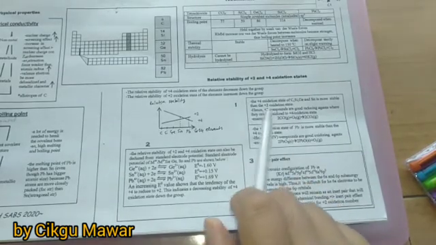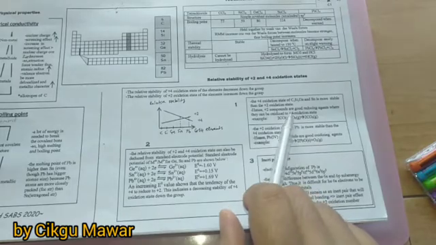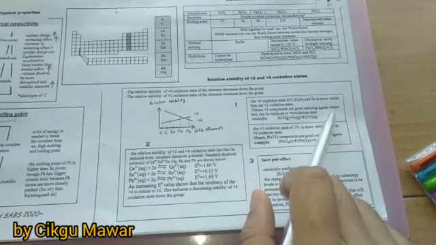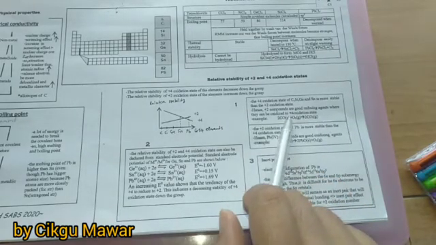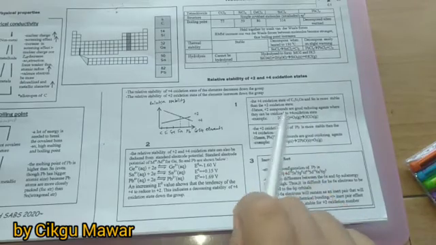Alright, and then positive 2 compounds are good reducing agents, where they can be oxidized to the positive 4 oxidation state.